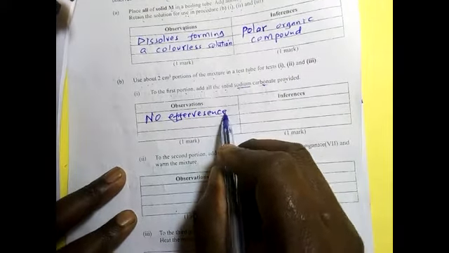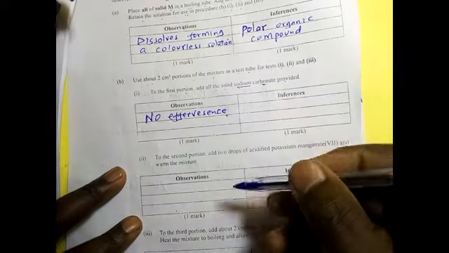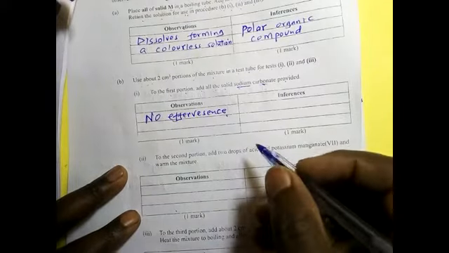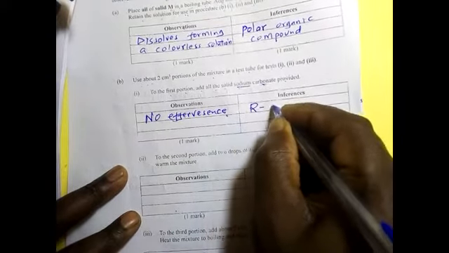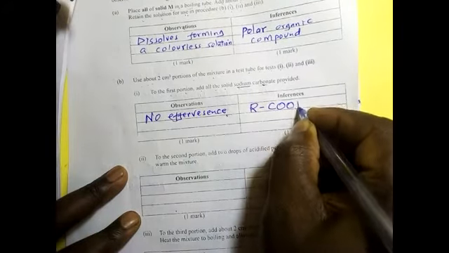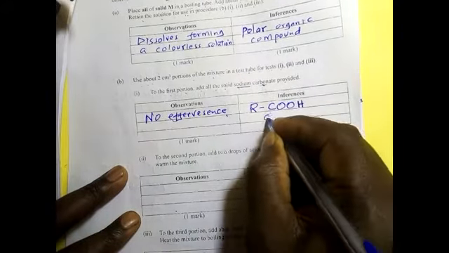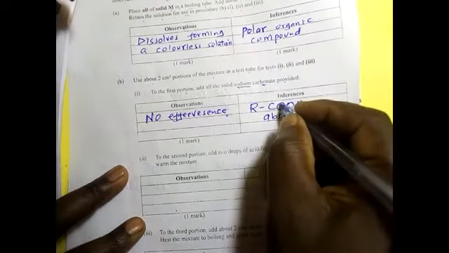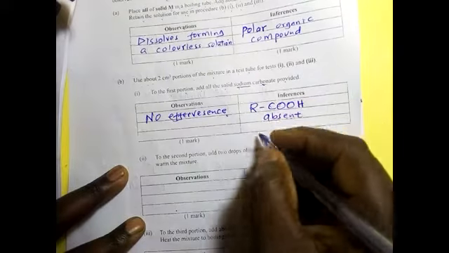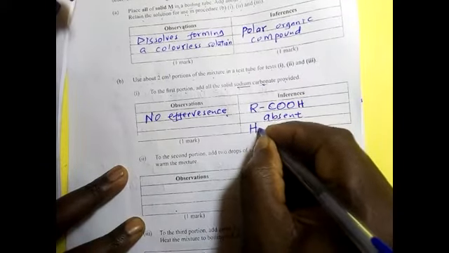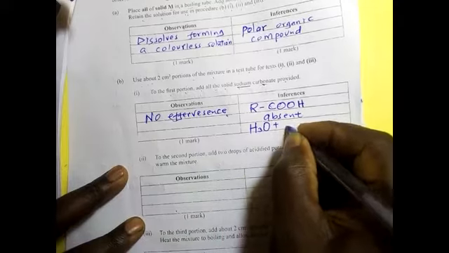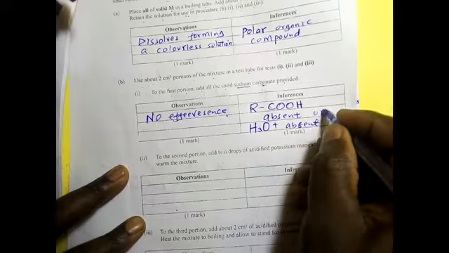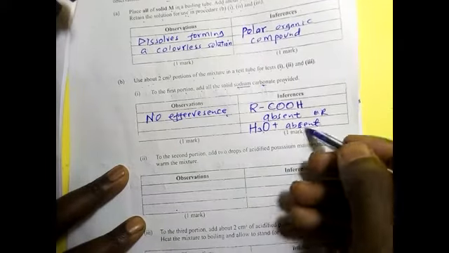If there is no effervescence, it means that the organic compound was not an acid, was not an alkanoic acid. So therefore we say this is the functional group of alkanoic acids was absent. If this one disappears from your mind or you forget, you can write the hydroxonium ion, it is acceptable. Absent. You can say this absent.